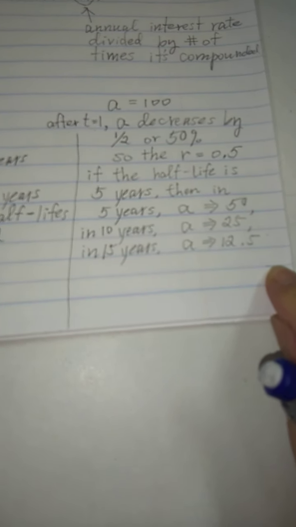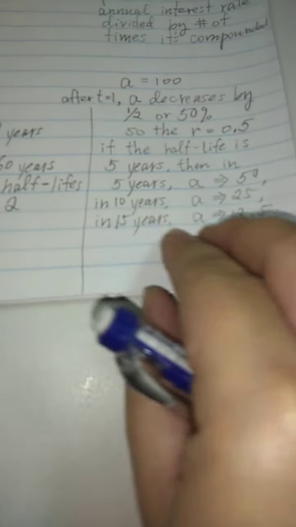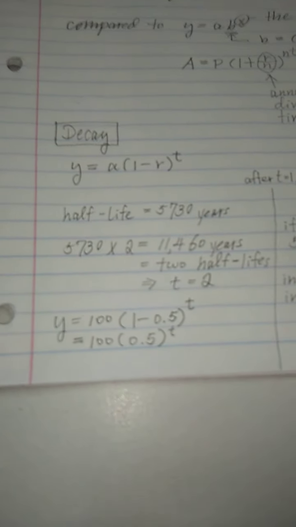Here's another example, not related to this one. Let's say the half-life of some element is 5 years. That means in 5 years, if you started out with 100, you will have 50. In 10 years, another half-life later, you will have 25. Another half-life later, you will have half of that, 12.5, and so on. It would approach 0 but not reach 0. It could get to be a very small amount, but it will never get to 0. That's why we can use it to date something, to give something an age.